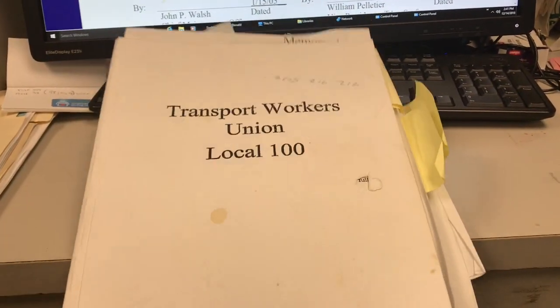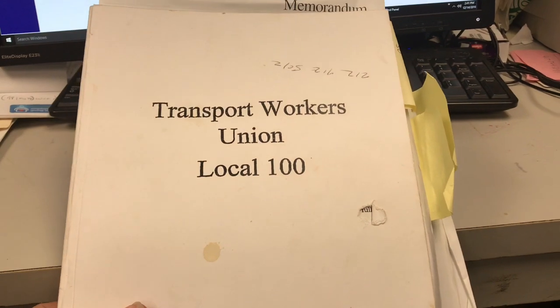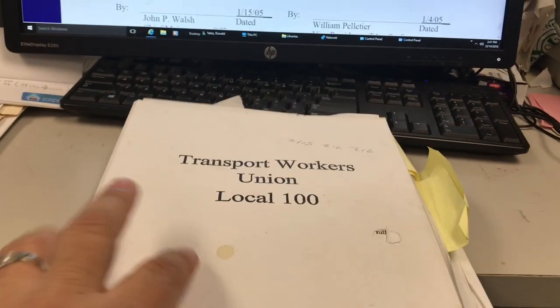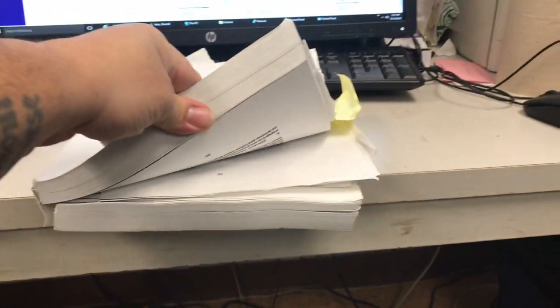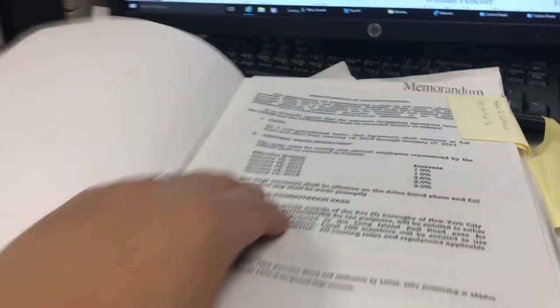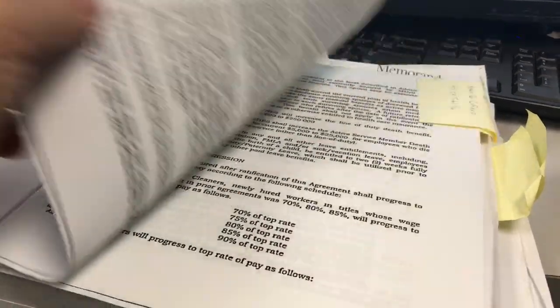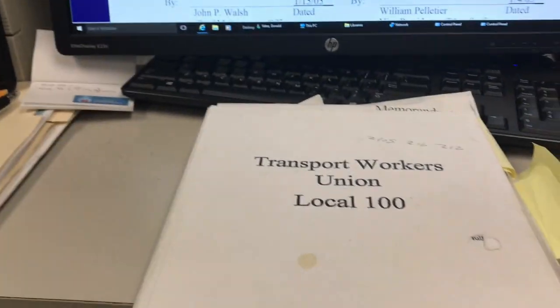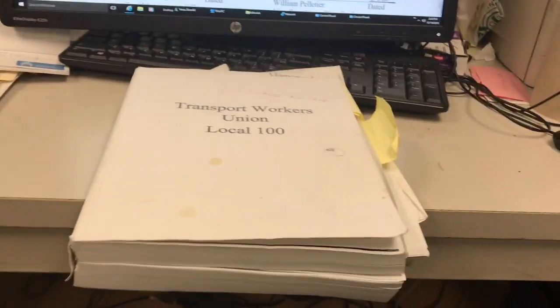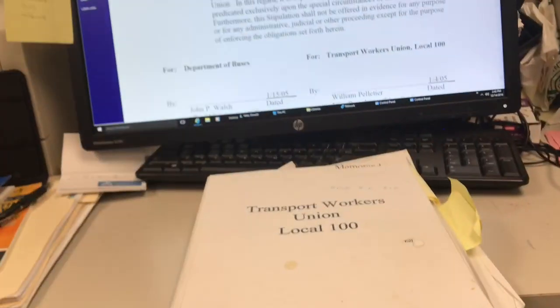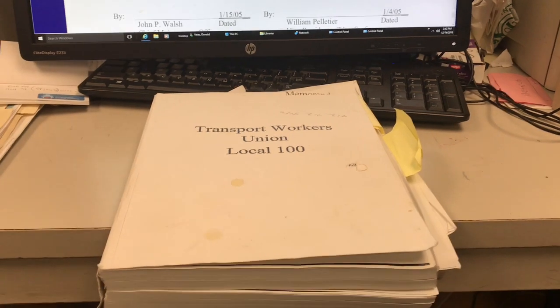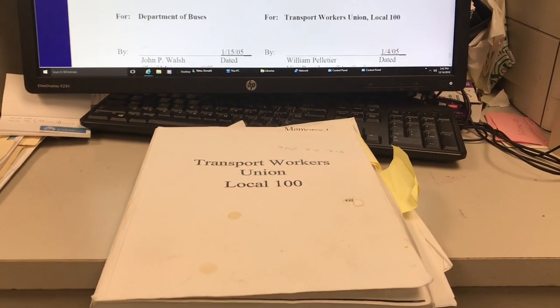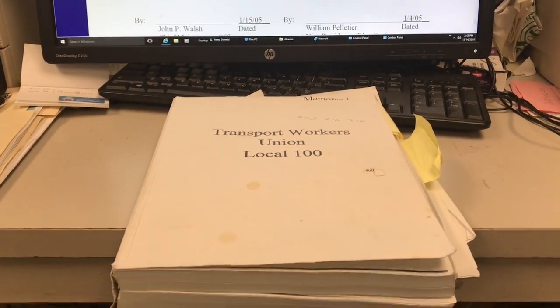The next thing, and one of the main important things for you members and a representative to know, is the contract between the Transport Workers Union Local 100 and the MTA, New York City Transit. Now you can see how thick this contract actually is, right? It's a lot of information to go through. And a lot of this information has a lot of different interpretations. So when you open up your contract, you're going to have to get very familiar with what the interpretations are, because a lot of the information in the contract is vague, and you have to see maybe that there are arbitrated decisions on certain subjects.